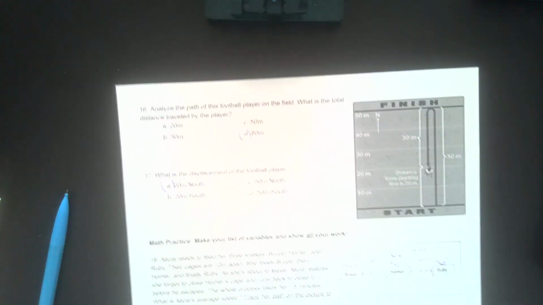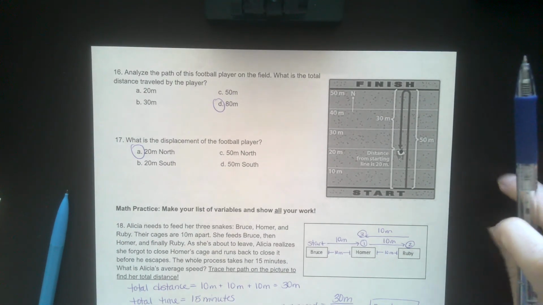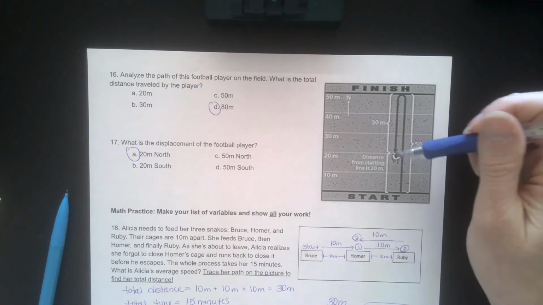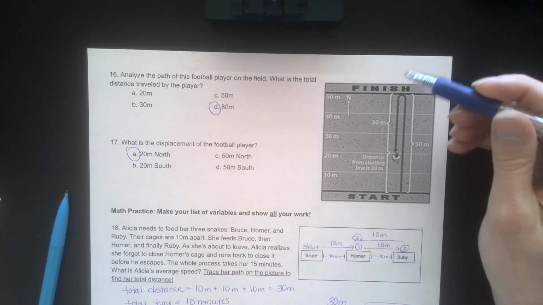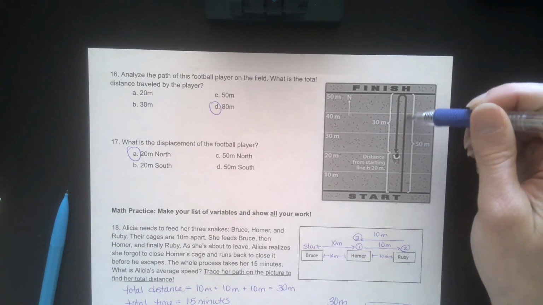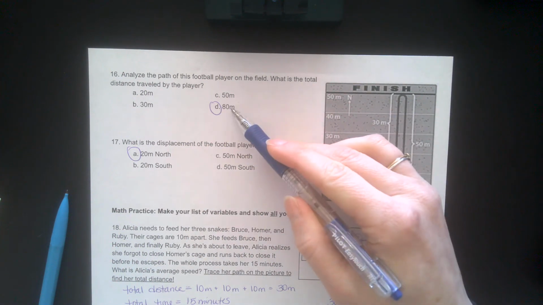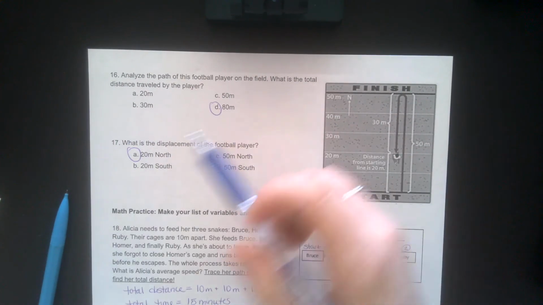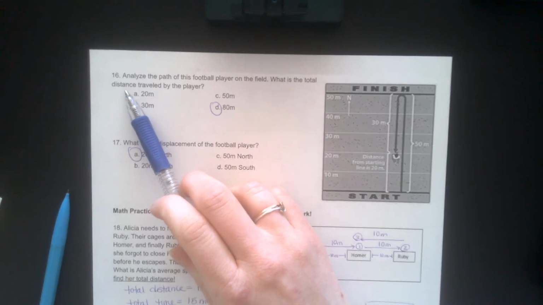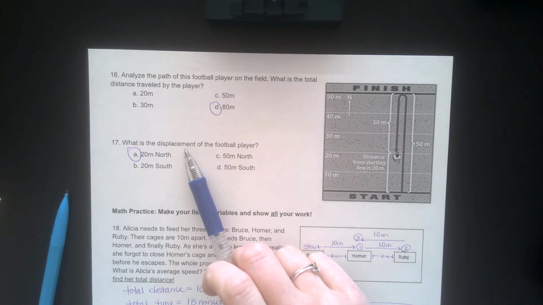All right, on the back, analyze the path of the football player. The total distance traveled by the player is just all the amount of space that he covered. So he started here and he went 50 meters up, 30 meters down, 80 meters total. Distance does not take into account direction, but displacement does. Displacement is just a straight line from where you start to where you finish.